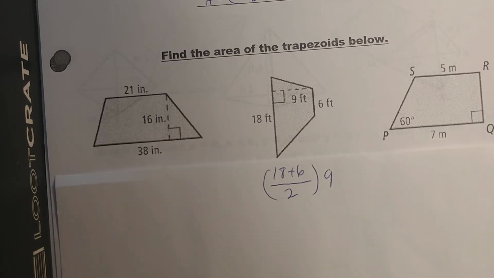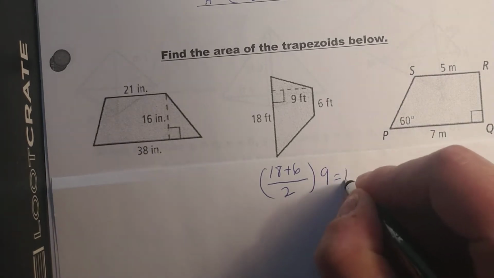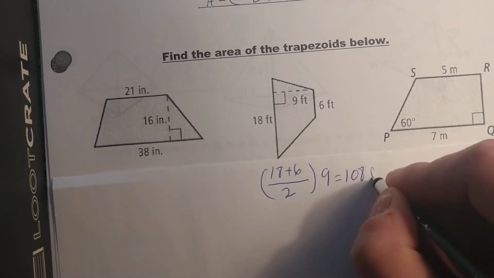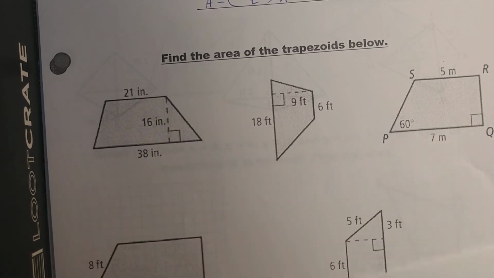Now when I go through that, I get 108 feet squared, just like that. So you add up the bases and divide by 2, then multiply by the height.